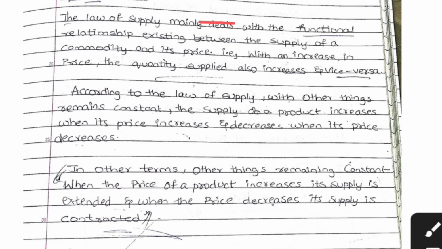That is what I have written here. See, the law of supply deals with the functional relationship between supply and commodity price. When price increases, the quantity supplied also increases. When price decreases, supply also decreases.